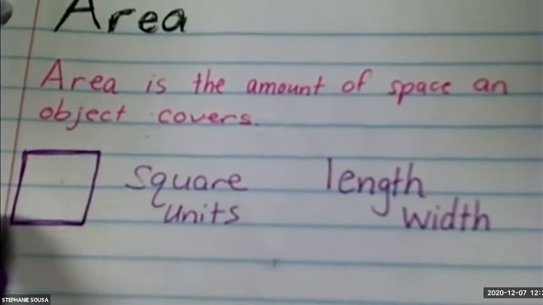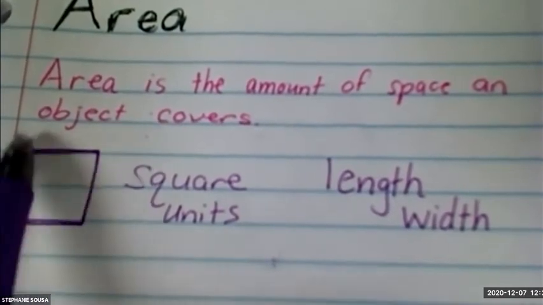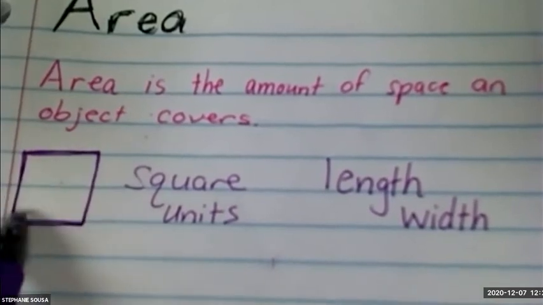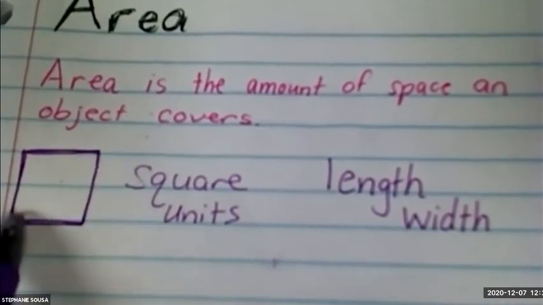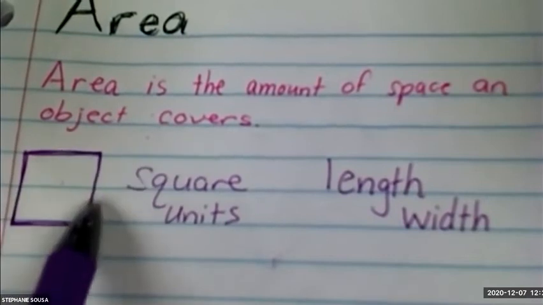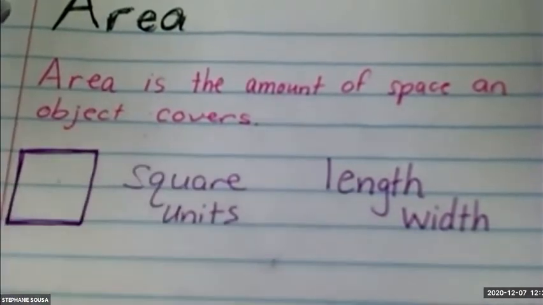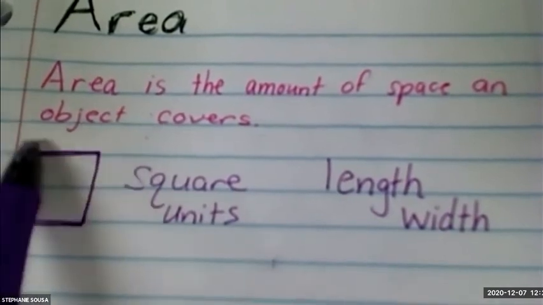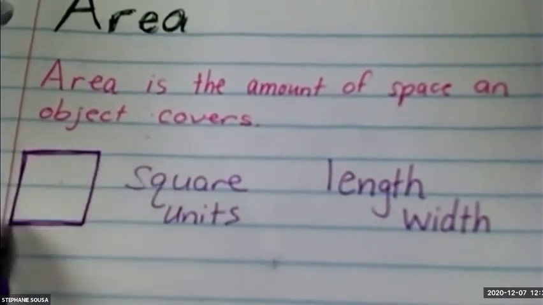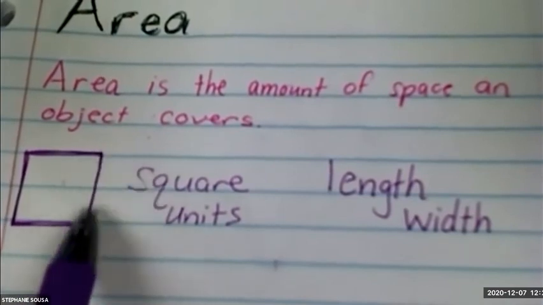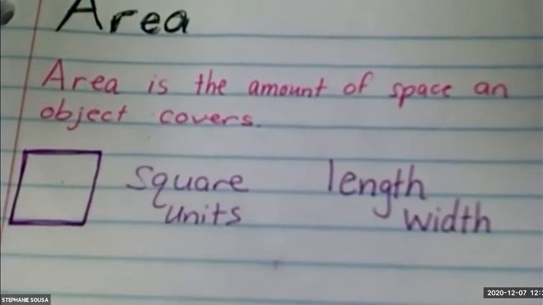So if you're going to call the part that goes left and right on the top and the bottom length, then the part that goes up and down on the left and the right would be called width. So there's two descriptions of squares: how long they are going across, how wide they are going up and down.